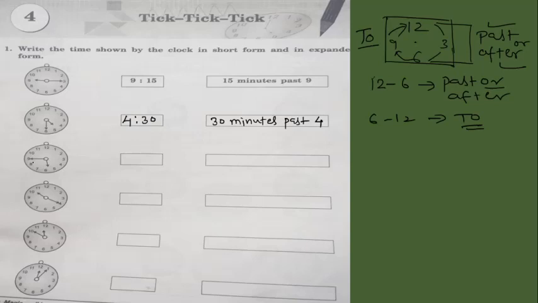Here, the hour hand is reaching to the 6 and the minute hand is on 9. So first I count the minutes starting from here: 1, 5, 10, 15, 20, 25, 30, 35, 40 and 45. 45 minutes are there. And how many minutes are left to 6? 5, 10 and 15. 15 minutes are left to complete this 1 hour.